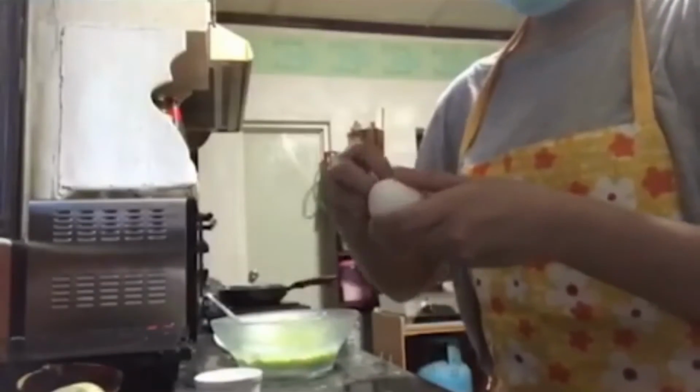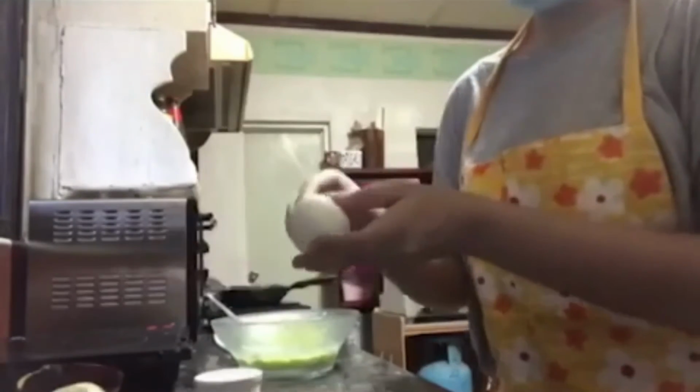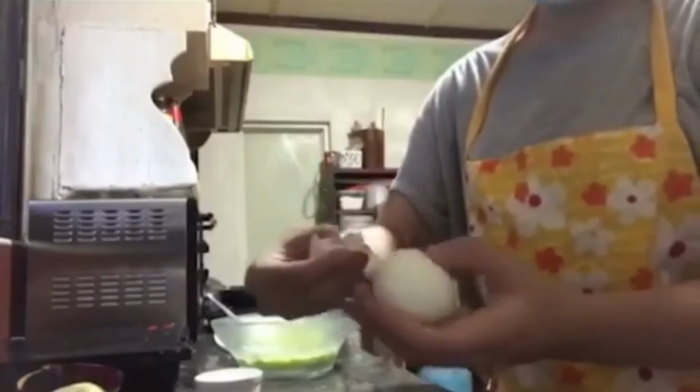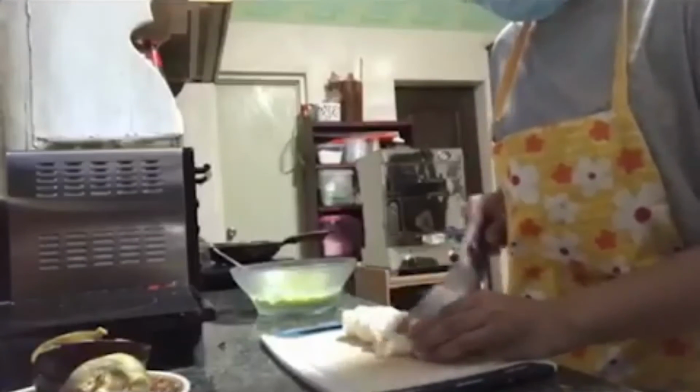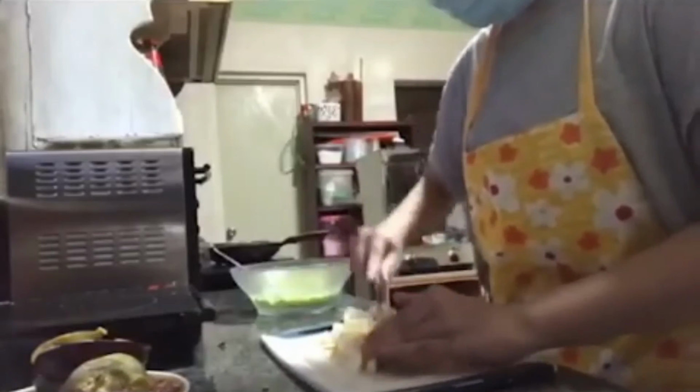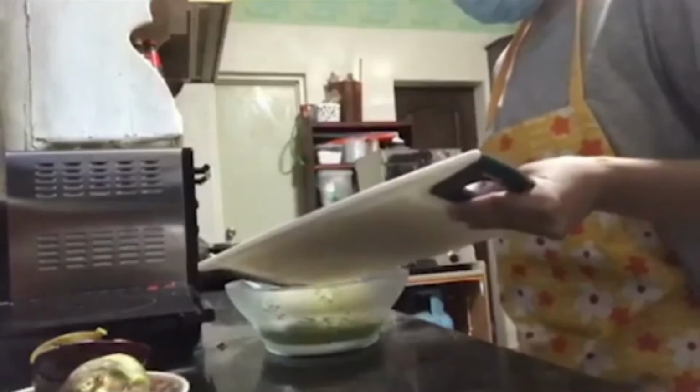Now that the boiled eggs have cooled down, we can take it out of the bowl and start peeling off its shell. Once peeled thoroughly, start chopping into small pieces. And then add to the avocado mixture. Then we can add a dash of salt and a dash of pepper or more to taste.